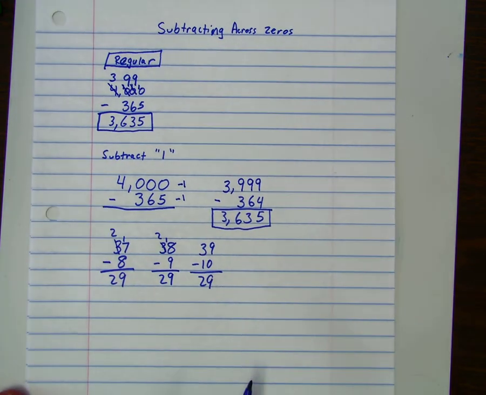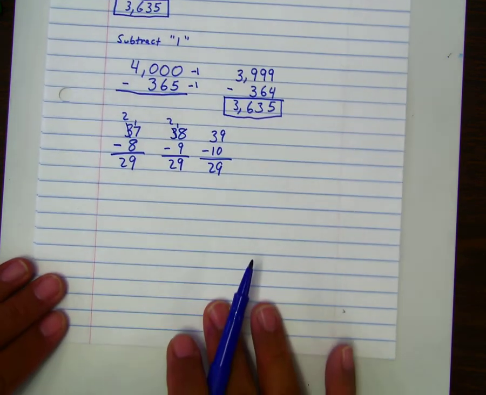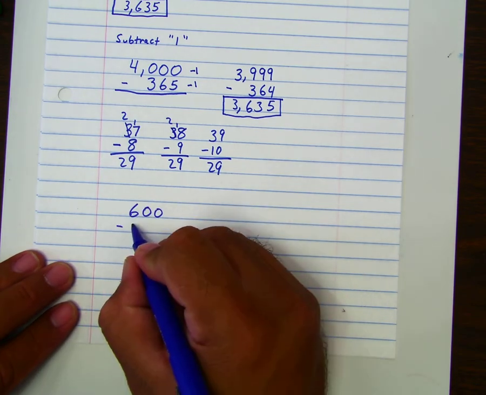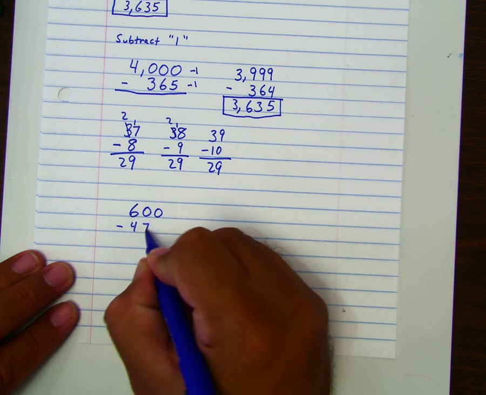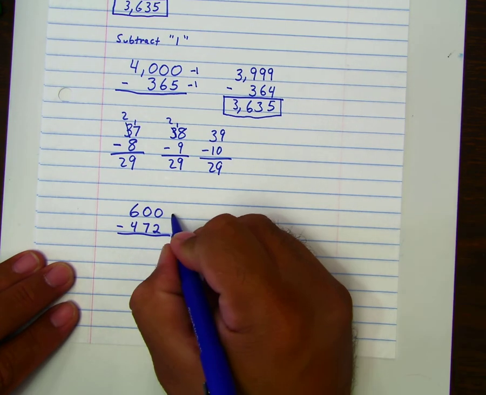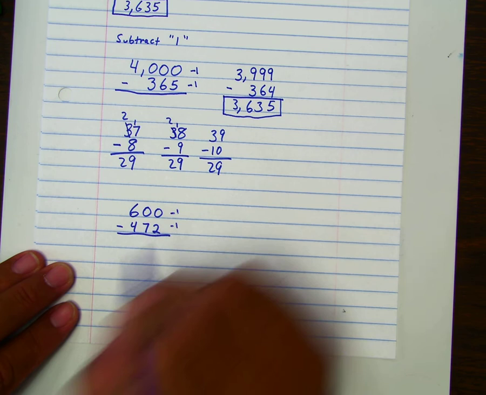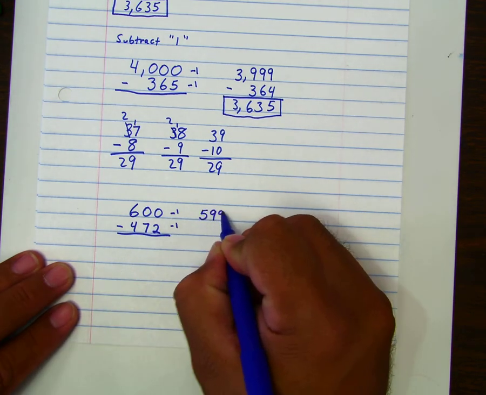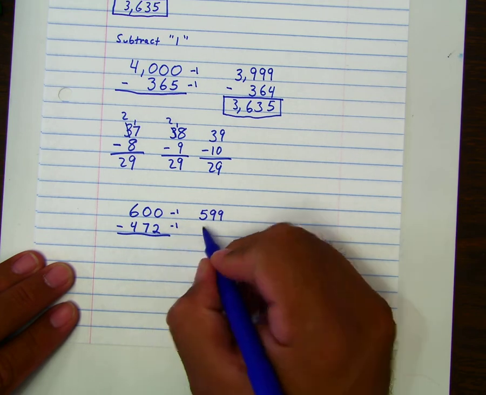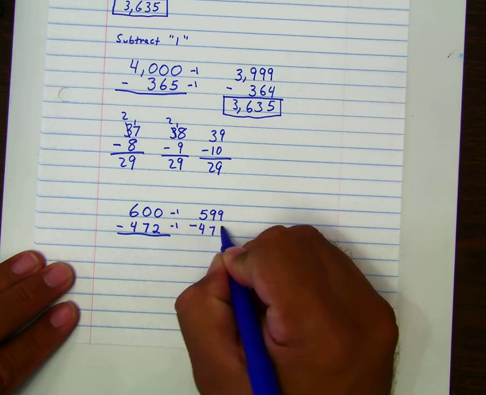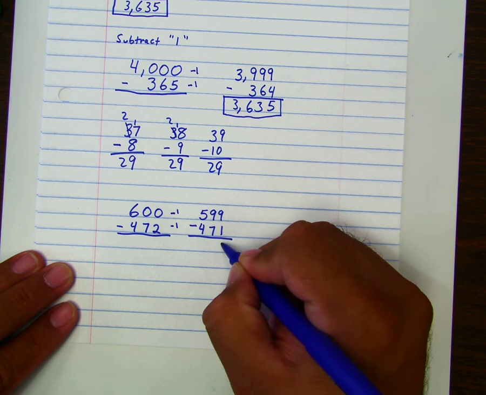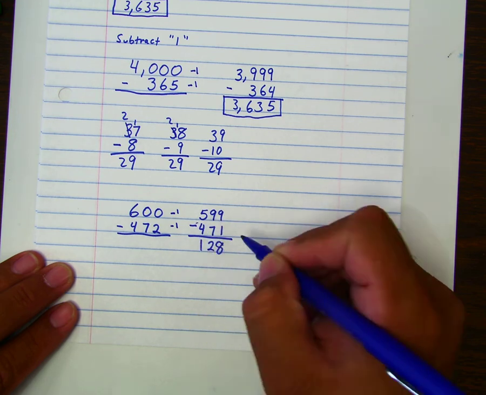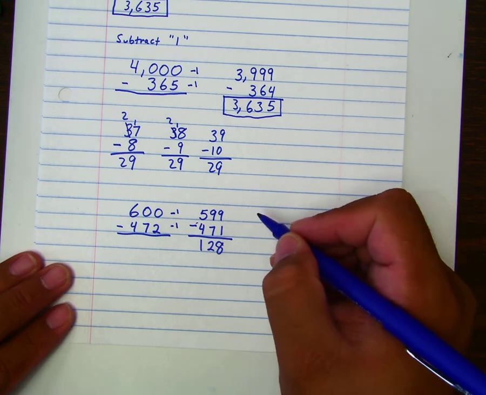We'll do one more example with that subtract 1 strategy. Let's go with 600 minus, let's go with 472. Alright, now we subtract 1 from that top number, subtract 1 from that bottom number. This is going to give us 599. And then we're going to take 1 away, minus 471. 9 minus 1 is 8. 9 minus 7 is 2. 5 minus 4 is 1. So that leaves us with 128.